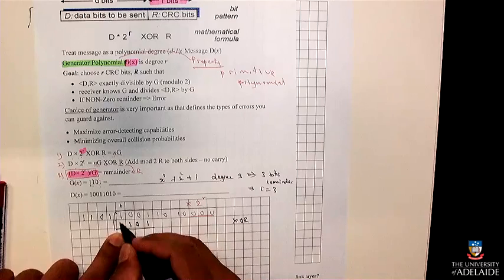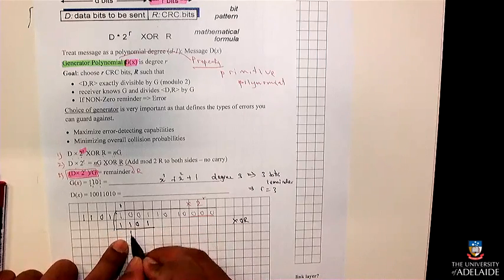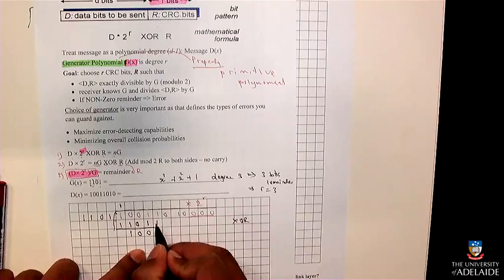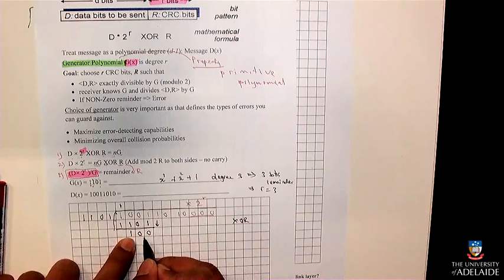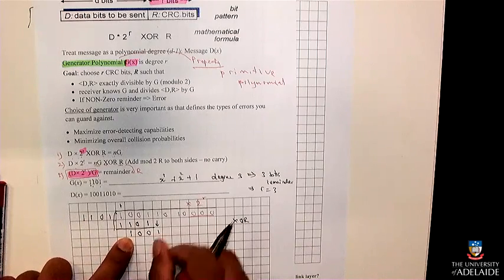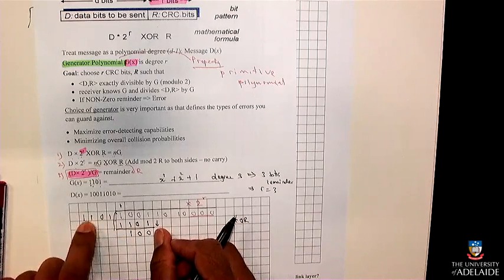So that means 1, 1, 0, 1, 1. Hope you guys remember how XOR works, exclusive OR. This is a 0, and clearly this degree is smaller than the divisor, so I need to bring one more bit down, because this is only 3 bits but the divisor is 4.